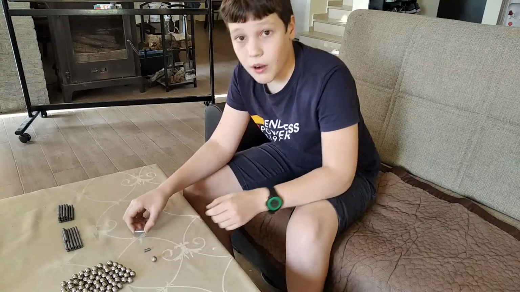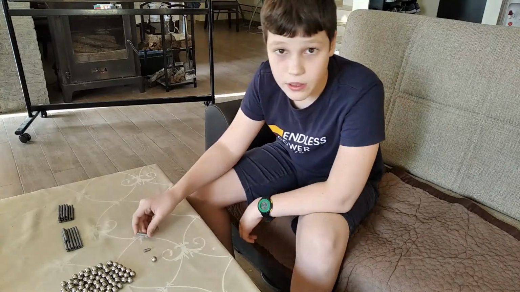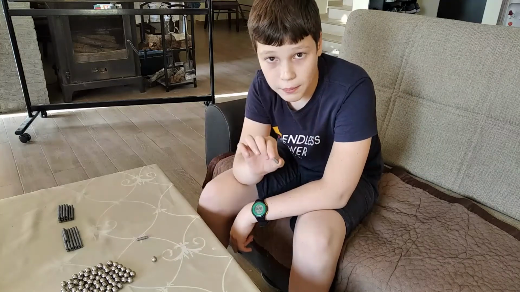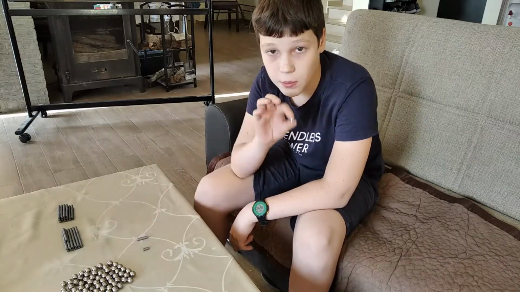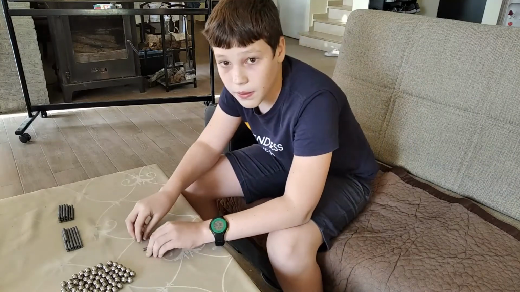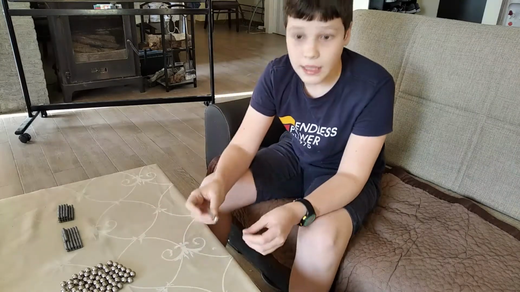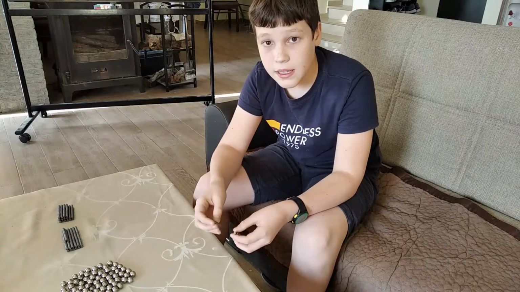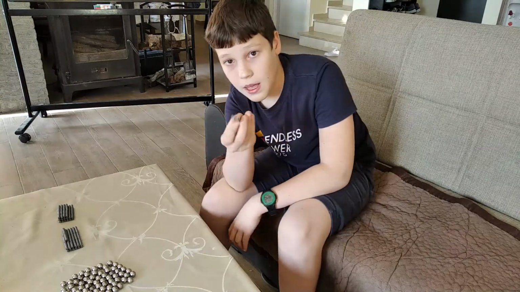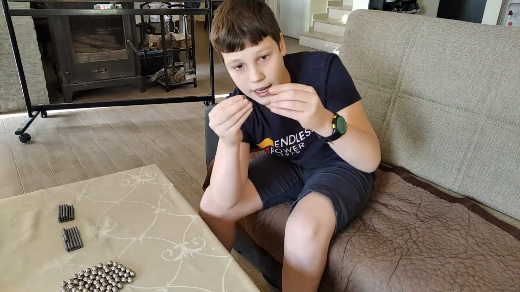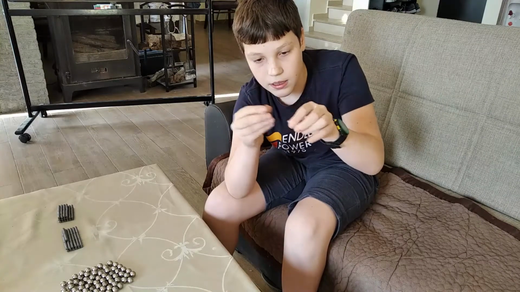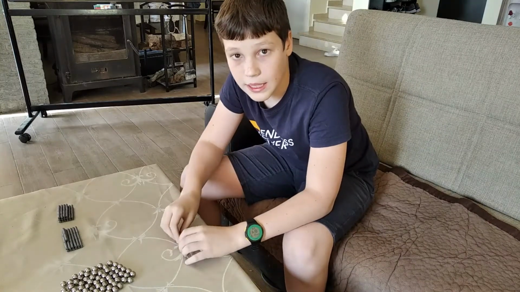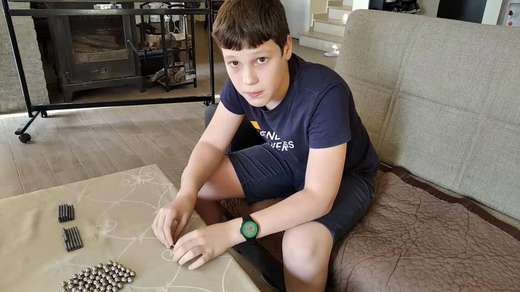So these are the three different parts we have. We have this long line piece, this short line piece, and this ball, and they come together like this using the power of magnetism. They connect like this. And now let's actually go and build the cube.